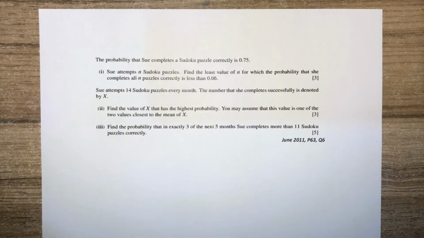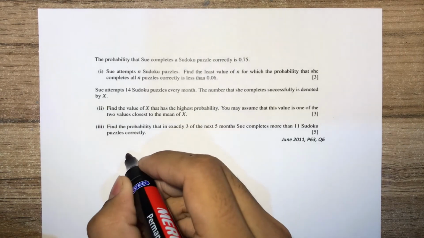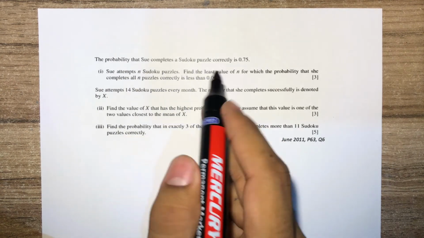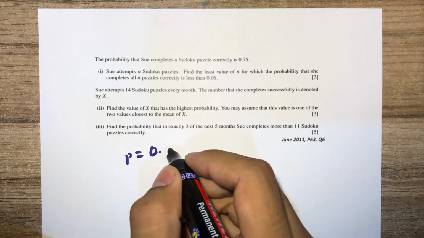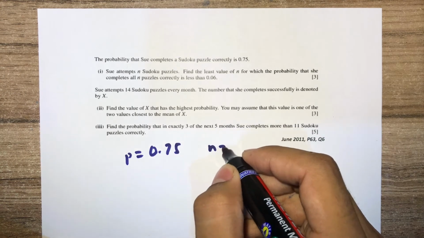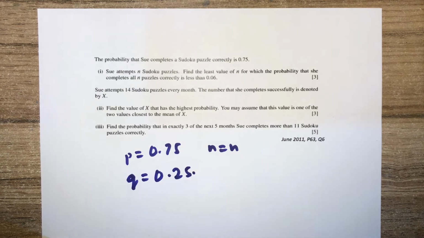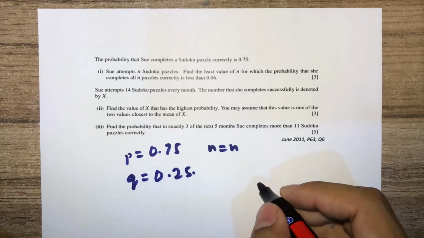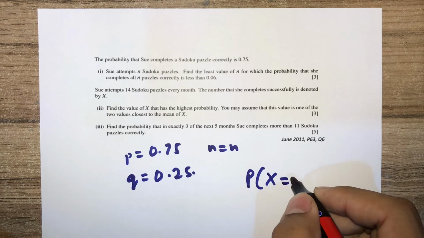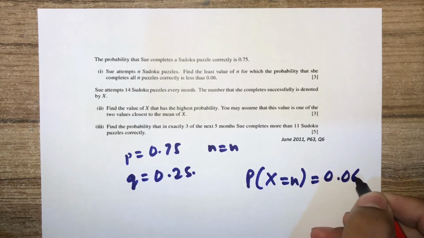Next question, the probability that Sue completes a Sudoku puzzle correctly is 0.75. Sue attempts n Sudoku puzzles. So firstly, the probability of success is 0.75 and n equals n. q will be 1 minus 0.75, that is 0.25. Then they're saying find the least value of n for which the probability that she completes all n puzzles correctly is less than 0.6.